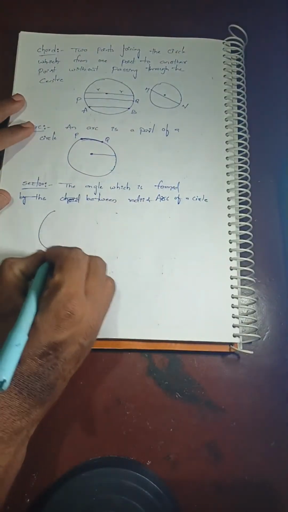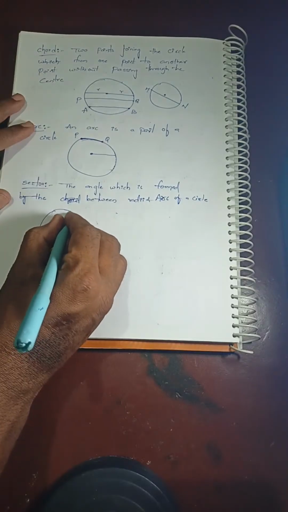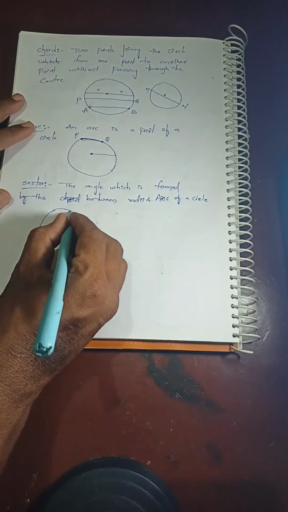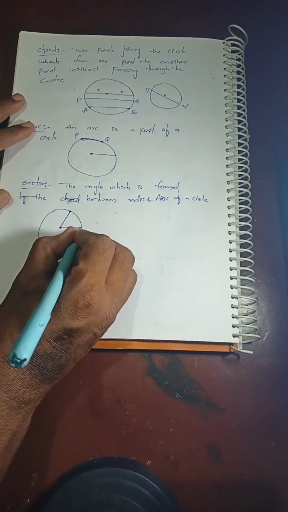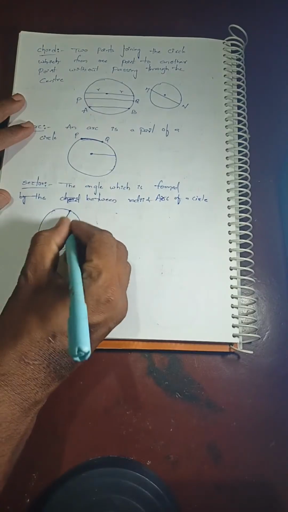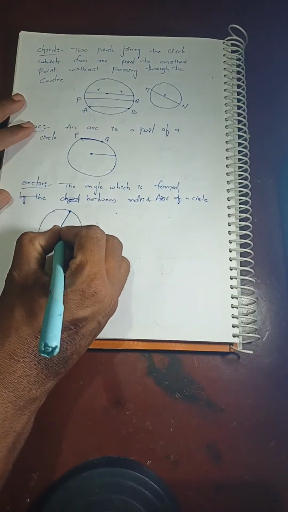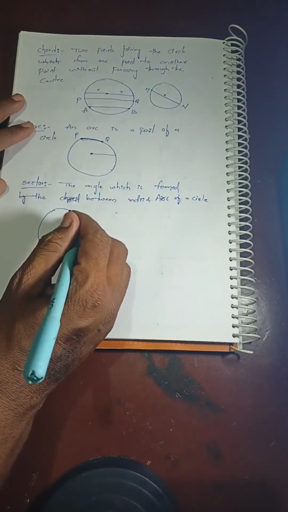See, this is the circle. If you draw one line from the center of the circle to a point on the circle, that is called as radius. If you draw more than one, that is called as radii. If you draw from the center point to a point on the circle which is equidistant, that is called as radius. More than one, it is called as radii.